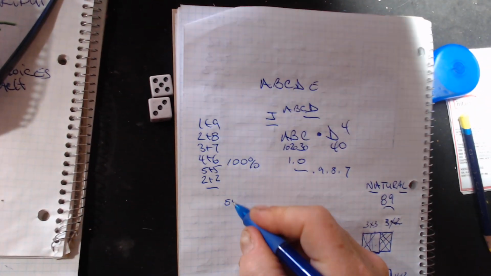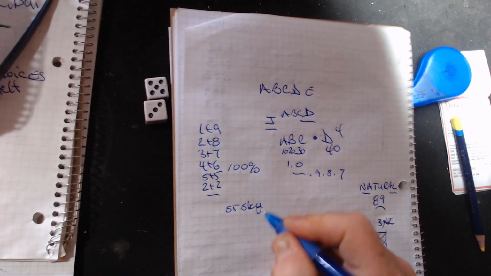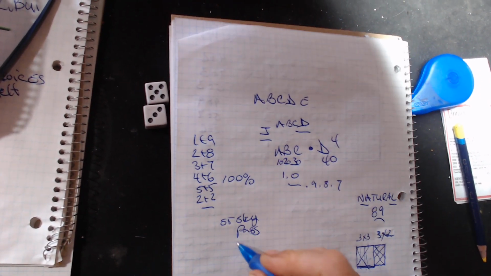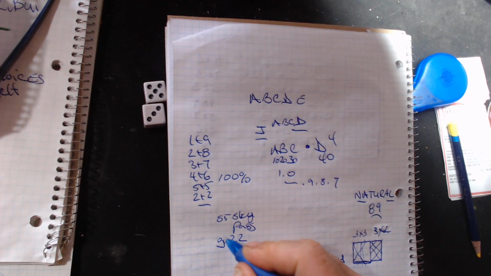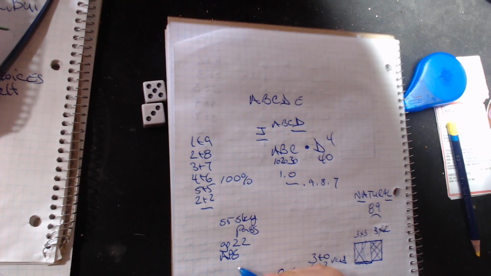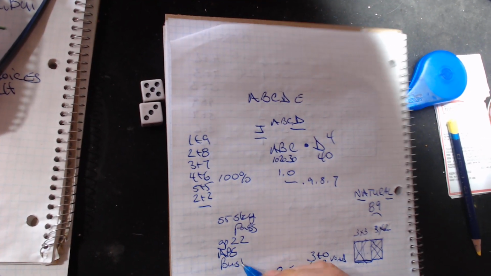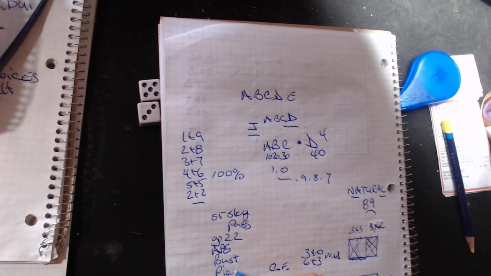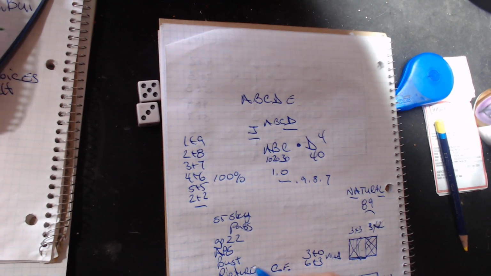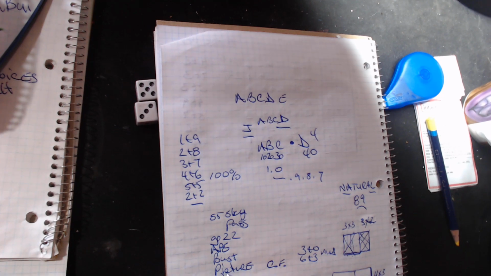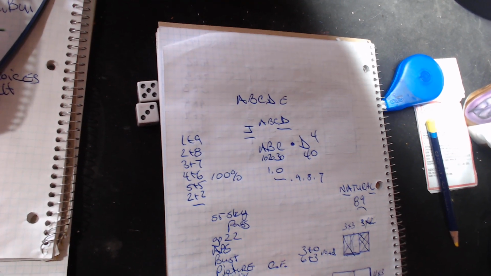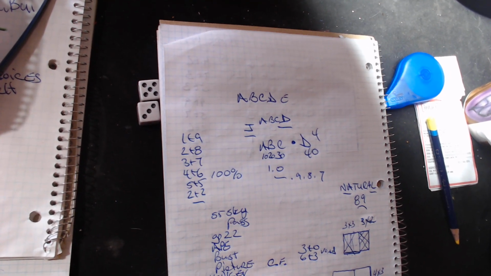If I remember correctly, 55 is Sky Pass, and 22 is Go, Ape, Bust, Picture, Monkey. So they're talking about picture monkey. They're looking at a 10.